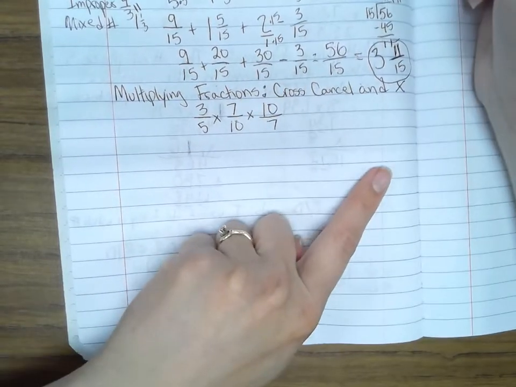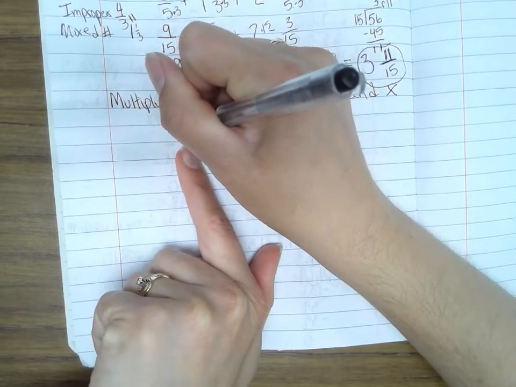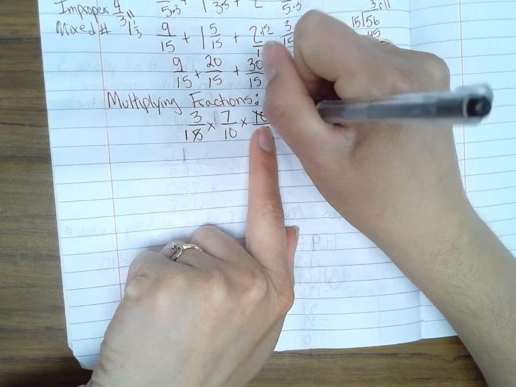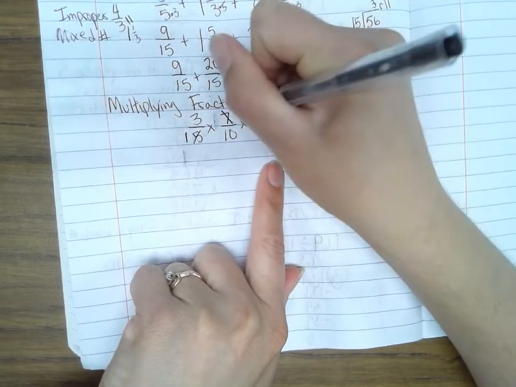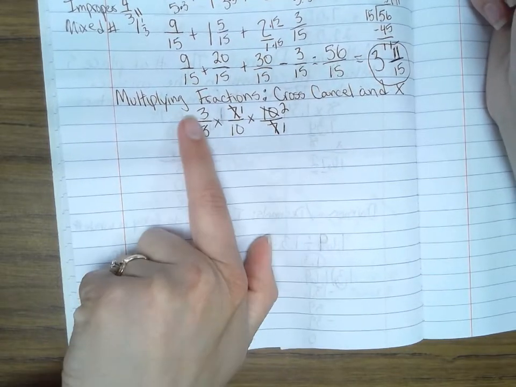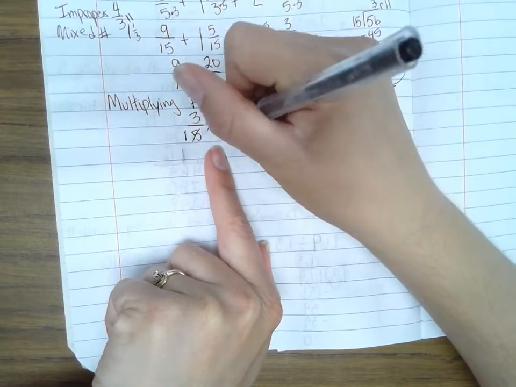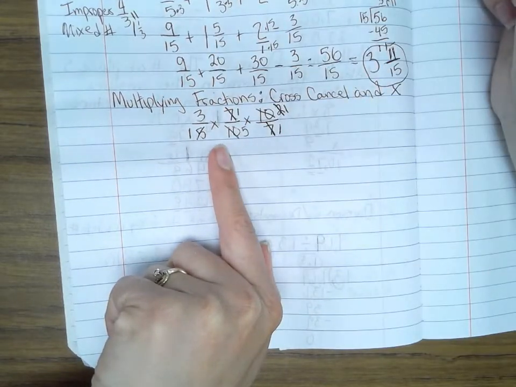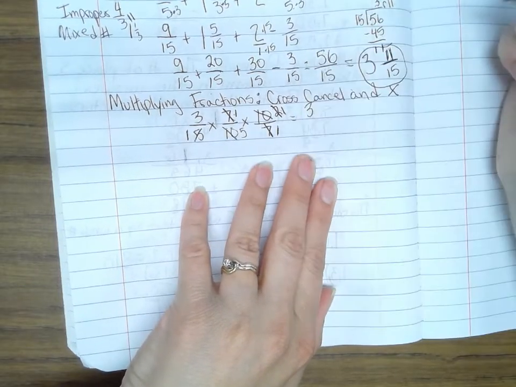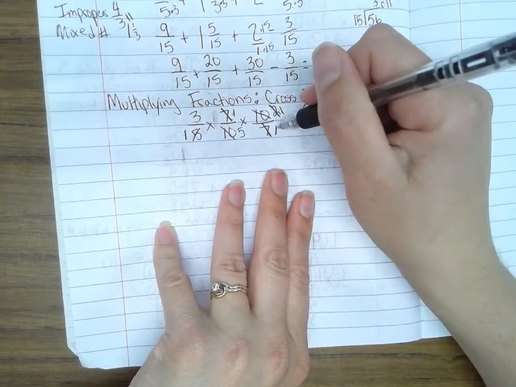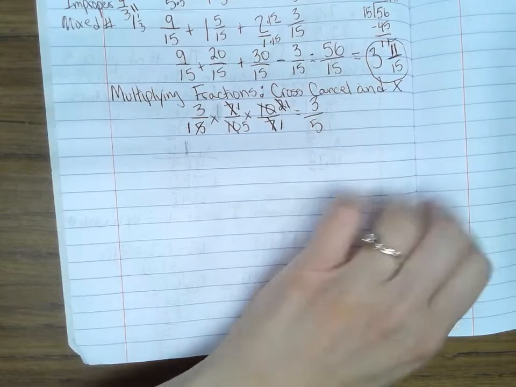Okay. Cross cancel where you can. 5 and 10 share something in common. 5 goes in here 1 time. 5 goes into 10 2 times. 7 and 7 share something in common. That would give me a 1 here and a 1 here. 7 goes into both of those. Okay, 2 and 10, or we could just send 10 and 10, but it's still going to work. Goes in here once. It's going to go in here 5 times. Now, what are we left with? 3 times 1 would be 3. 1 times 5 is 5. Times 1 is 5. So my final answer on that one would be 3/5.